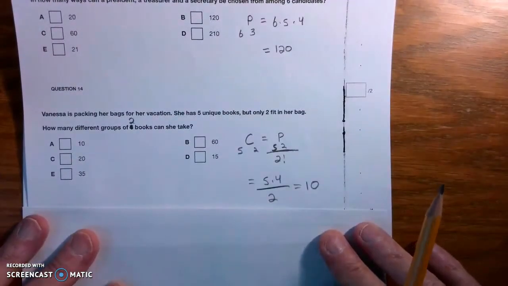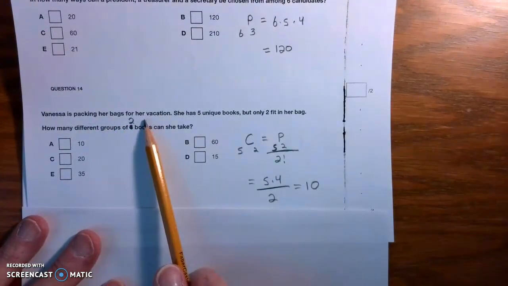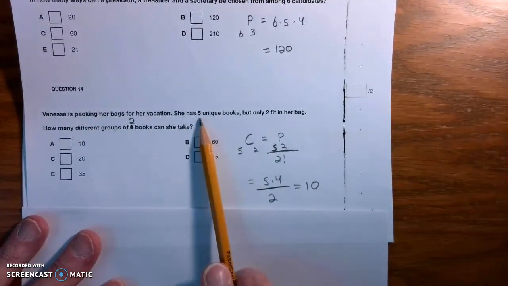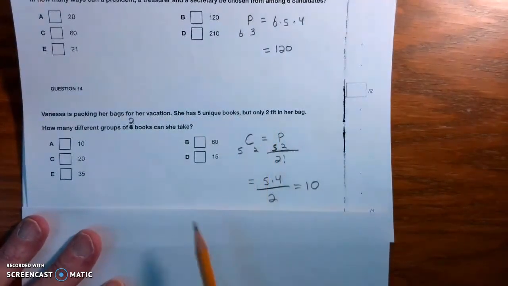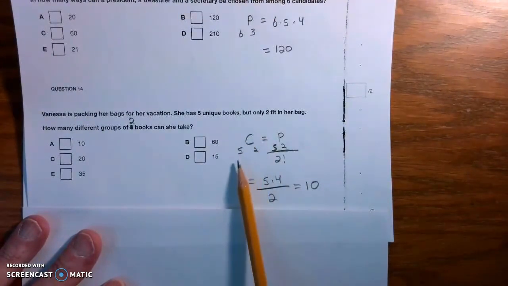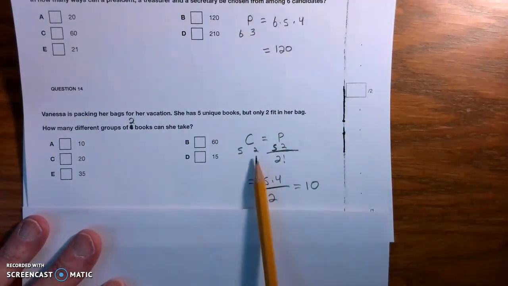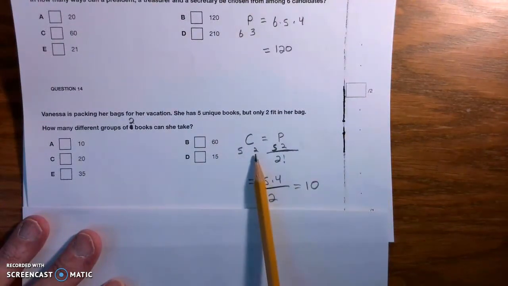All right, number 14 is a combination. Vanessa packing her bag. She's got 5 books, only 2 fit in her bag. All right, so this is a combination. 5, from 5, pick 2. From 5, how many groups of 2 can I make?